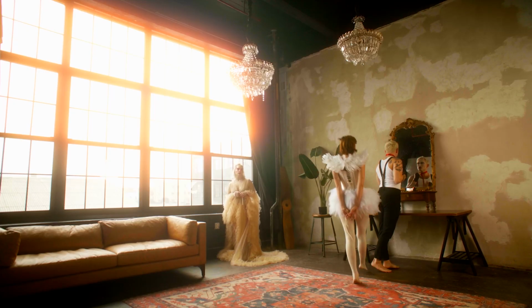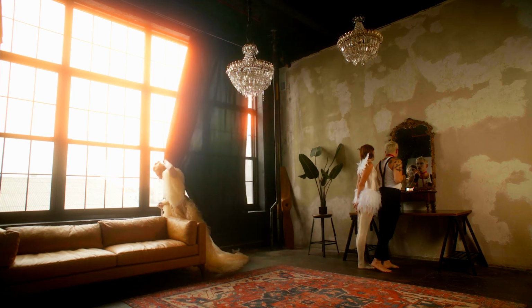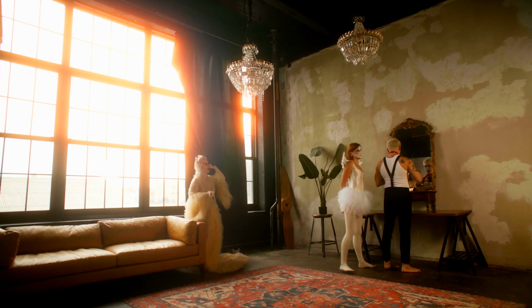Today, we're going to explore our new Diffusion plugin Hazy, diving into each control to show how you can achieve a softer, dreamier look for your footage.